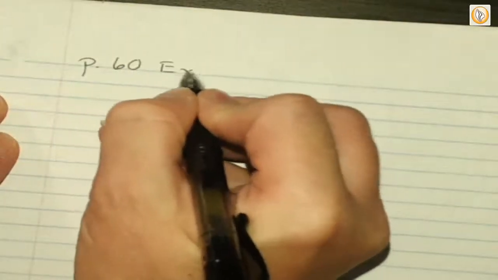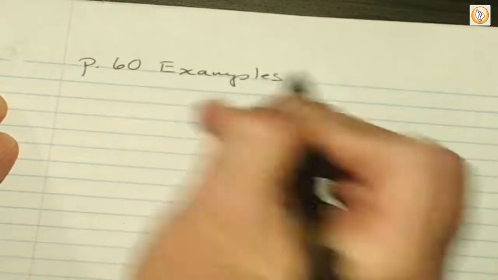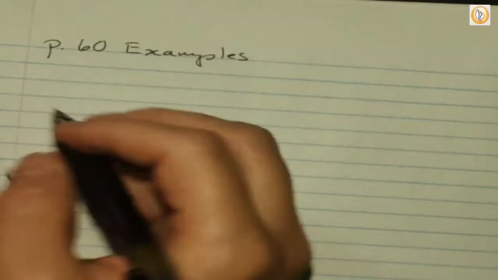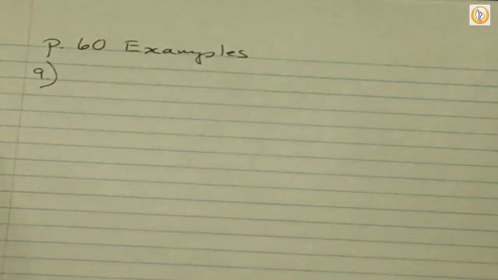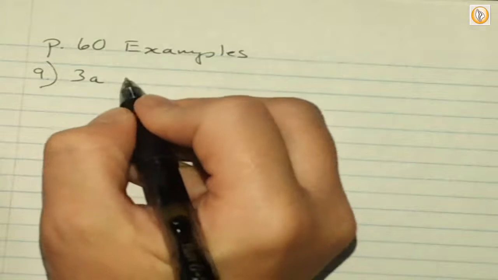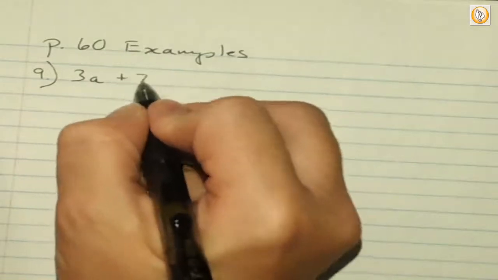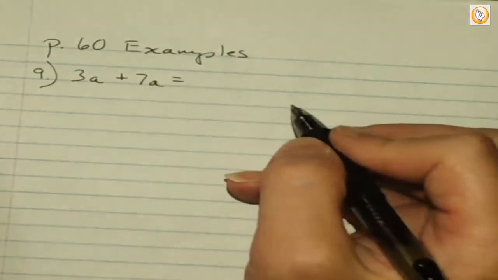All right, so open your book to page 60. We're going to throw down some examples from your book. We're going to start small. Number 9. I'm going to go around the room. Michael, 3a plus 7a. What do you get?